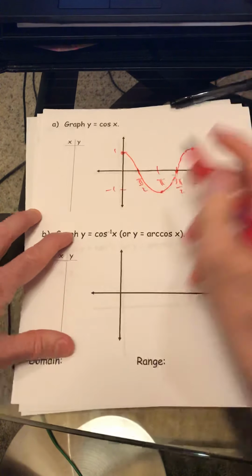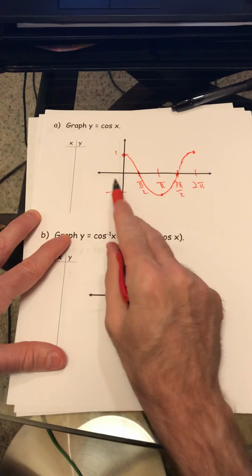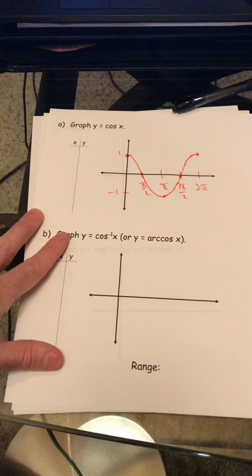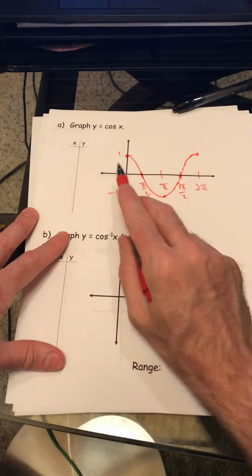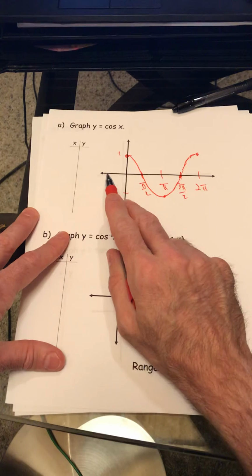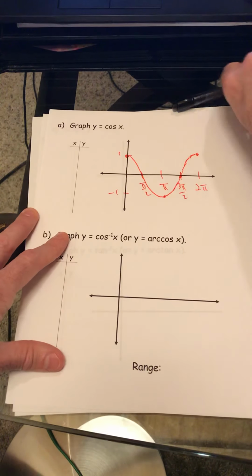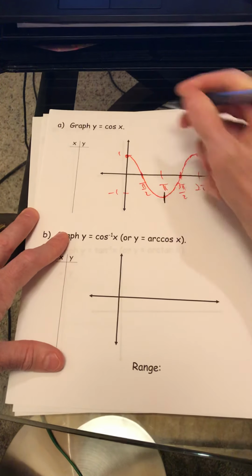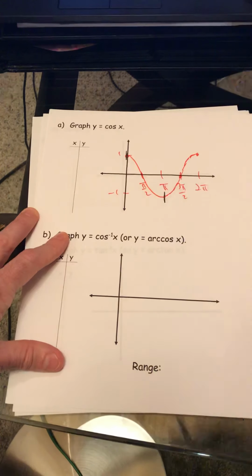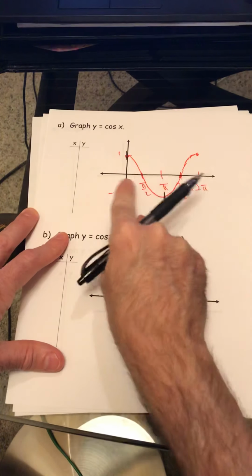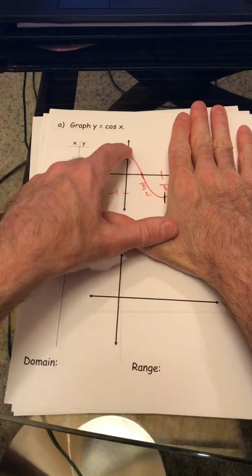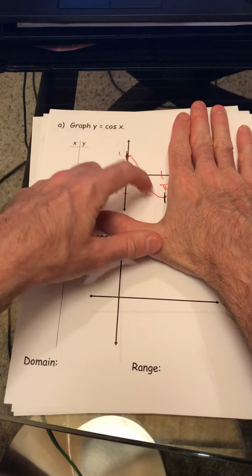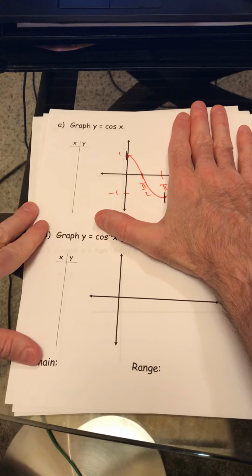it would not pass the horizontal line test in full. We do have to restrict it down. Now, unlike sine, we don't have to come over here into the negatives. If we restrict from 0 to pi, you still pass a horizontal line test. You also have both positive and negative y values, because that's the key.